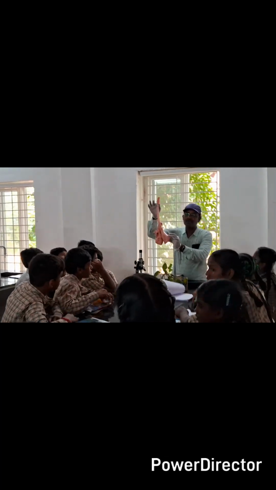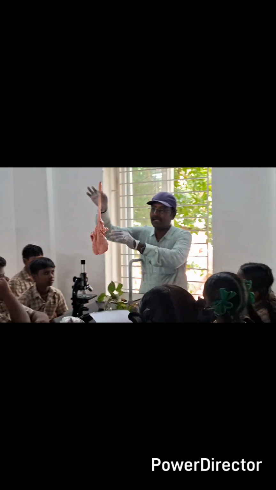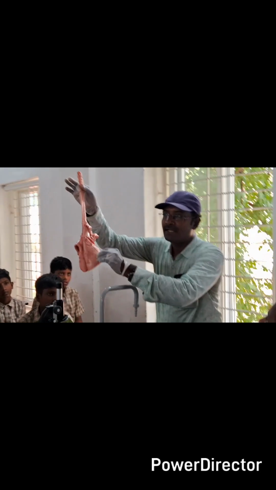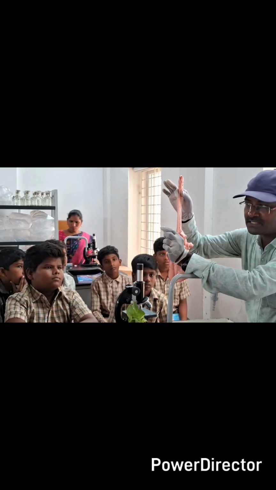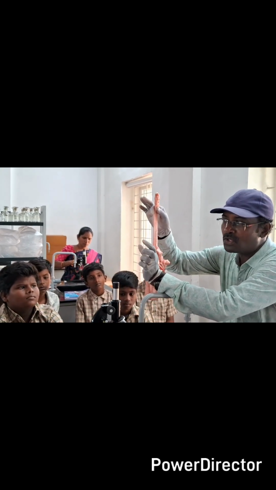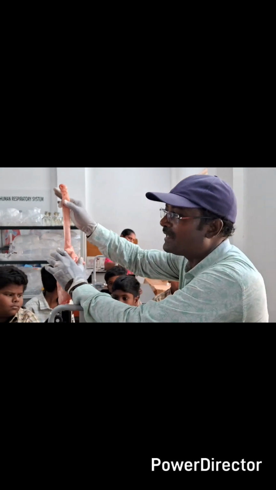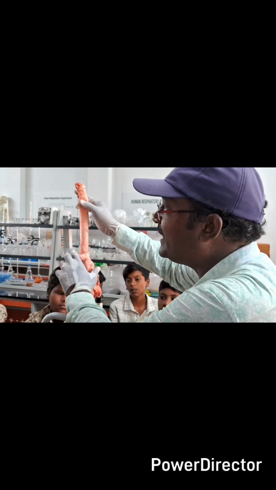If you observe here, the lungs are made up of a spongy, elastic, bag-like structure. They are made of very soft tissue. Inside the lungs, there are small chambers. We call them microscopic air sacs, also called alveoli. What do you call them? Alveoli. And the main function of alveoli is gaseous exchange.